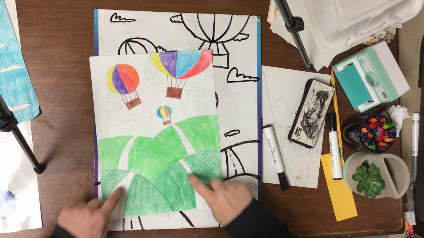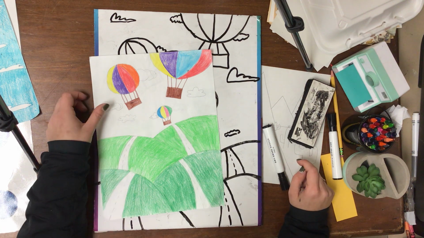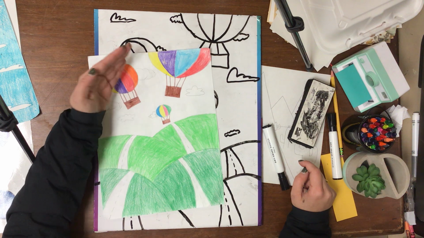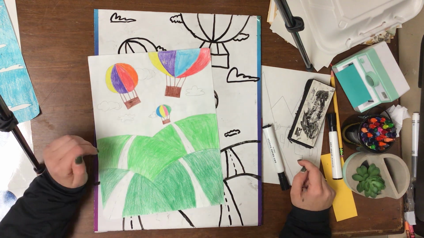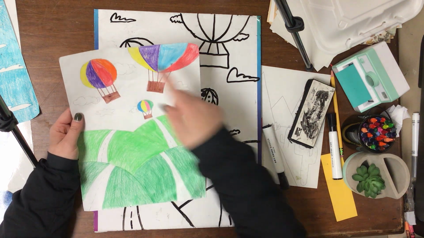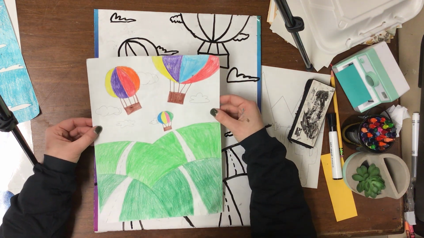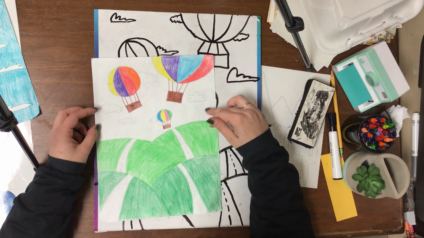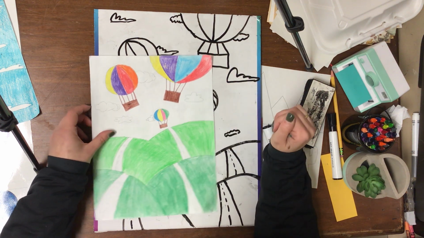You can color the roads if you want, and you can do anything in the background. If you want to do diagonal lines and do warm colors, or diagonal lines and do cool colors, you're welcome to do that. But find a way to make the background more interesting than I did. I just left it white paper. So see what you can do for your own artist choice in the background, okay?